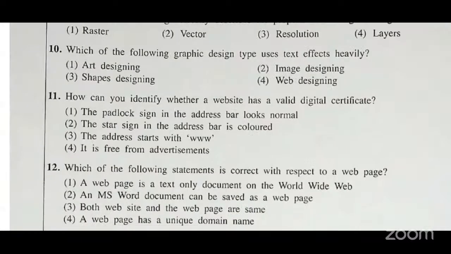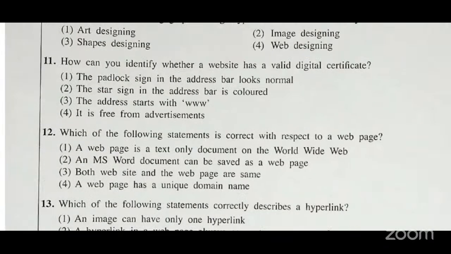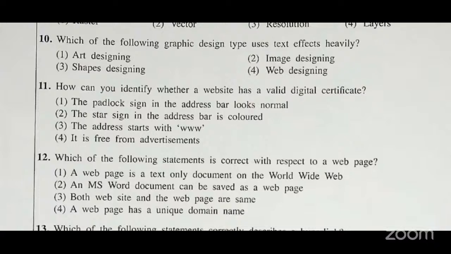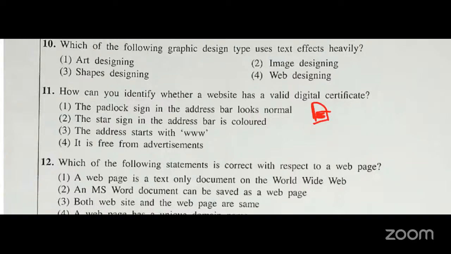How can you identify whether a website has a valid digital certificate, Lamine? Like the padlock sign. Lamine, have you seen, when you visit websites on the World Wide Web, the URL is shown at the top of the web browser? Kids, have you all seen a padlock there? It's normal if it's a valid digital certificate. If it's not valid, it will not be normal. So, next one.